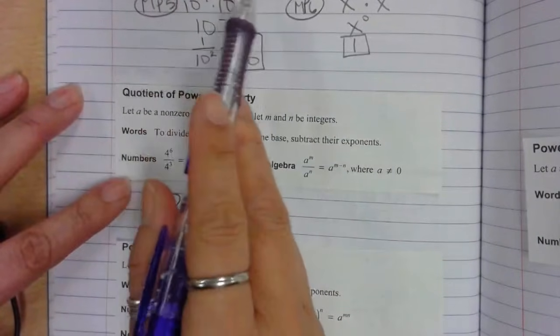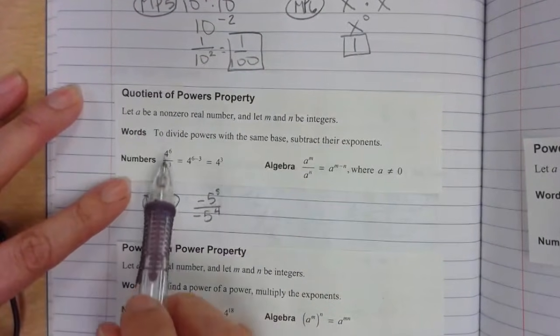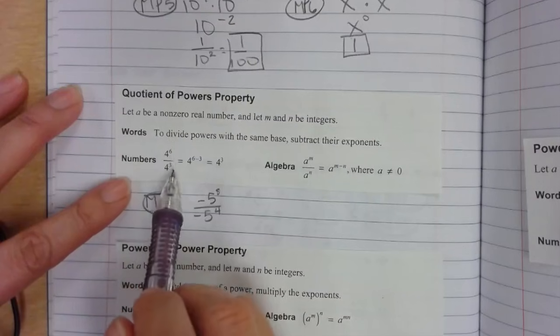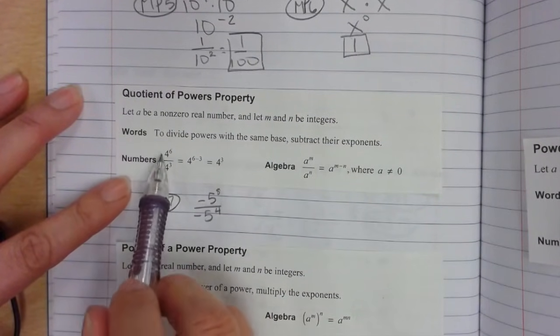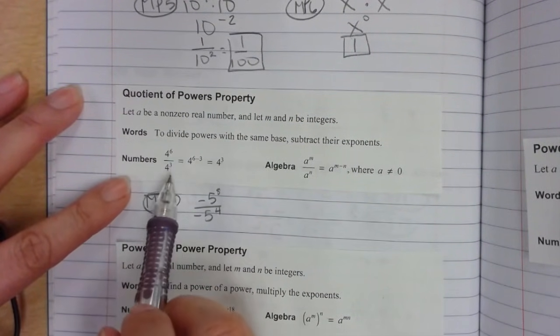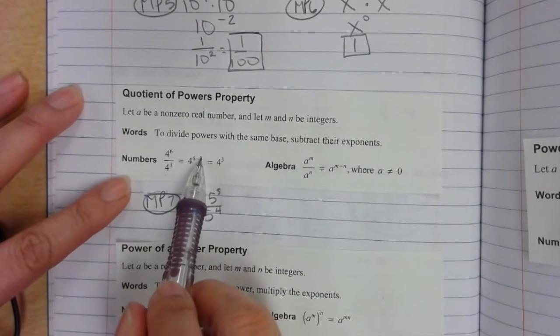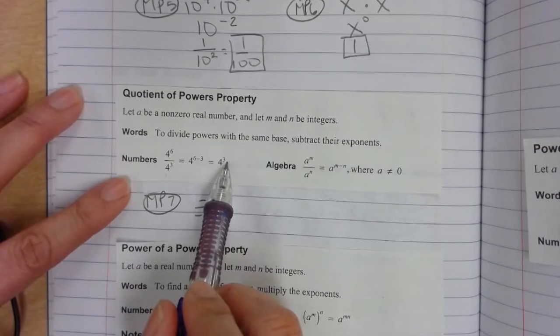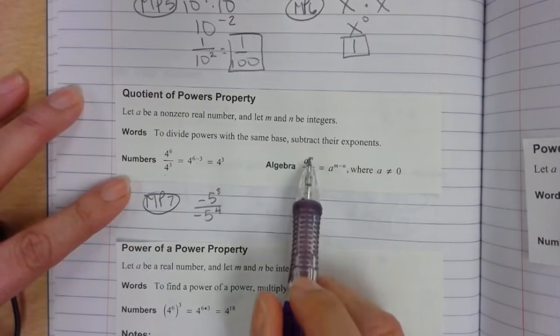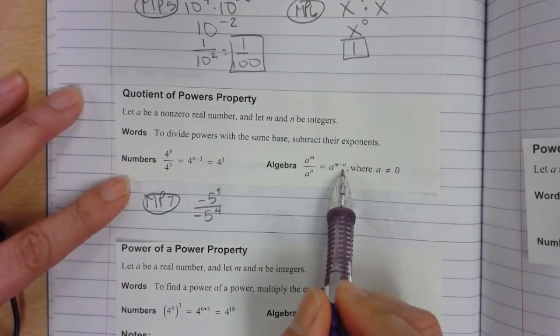So when you multiply them, you add them like we did above. For this one, we're going to subtract them, as long as they're the same base. So 4 to the 6th divided by 4 to the 3rd is really 6 minus 3 for the exponents. That means 4 to the 3rd. Algebraically, same thing, you're going to subtract the exponents.